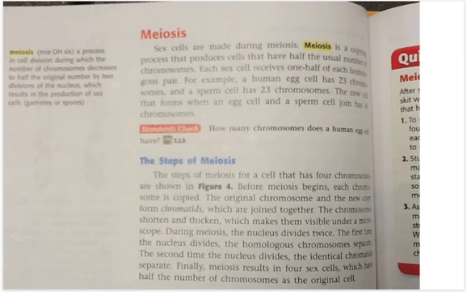Alright, going on. Now we're down here at the steps of meiosis. The steps of meiosis for a cell that has 4 chromosomes is shown in figure 4. Before meiosis begins, each chromosome is copied. The original chromosome and the new one form chromatids, which are joined together. The chromosomes shorten and thicken, which makes them visible under a microscope.